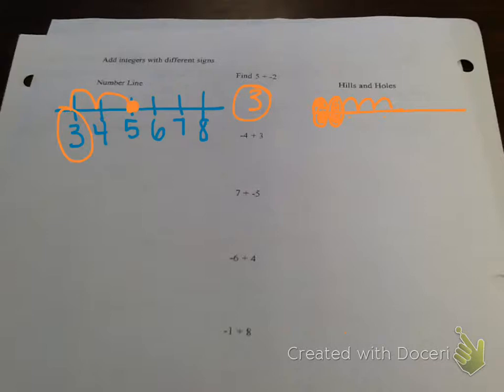Alright, I'm going to just do Hills and Holes for a little bit. Negative 4 plus 3, so I have 4 negatives, and 3 positives, a 0, a 0, a 0, and then I have 1 negative left over.